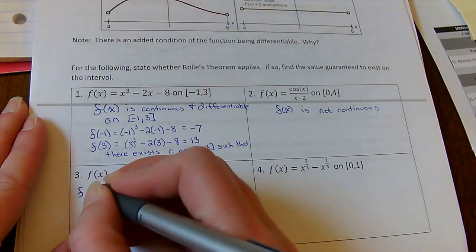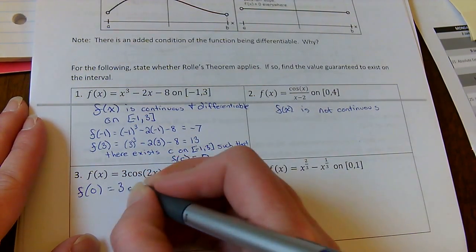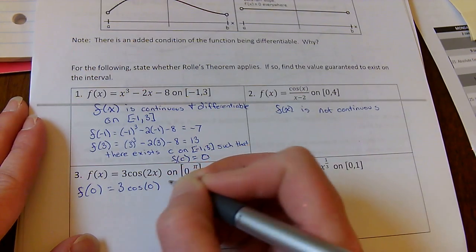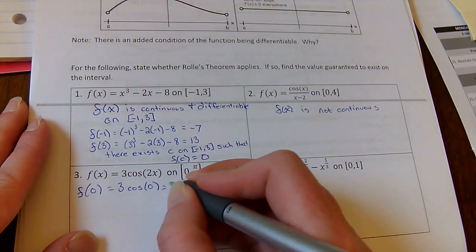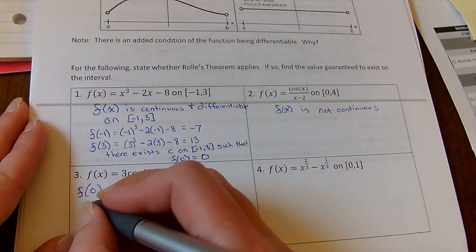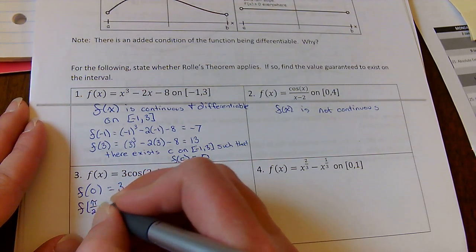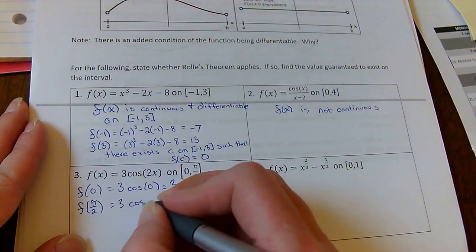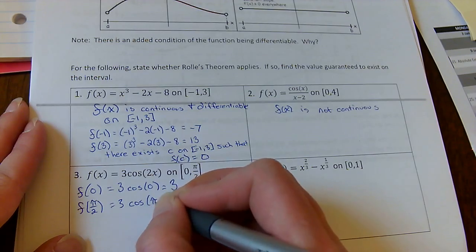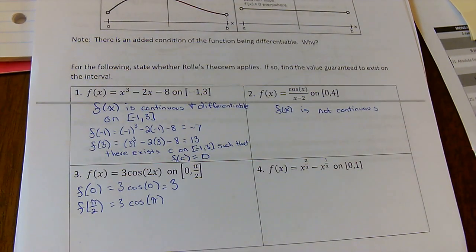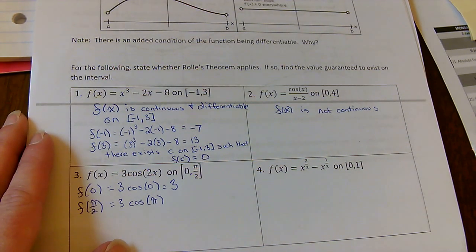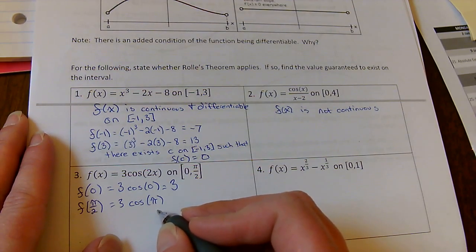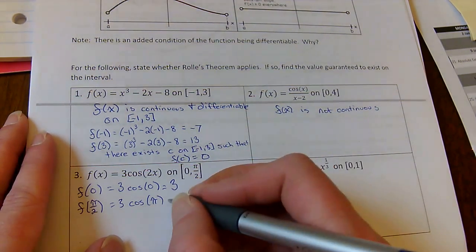Sorry, I skipped a step there. f of 0 equals 3 times cosine of 2 times 0, which would be cosine of 0, which is 1, so that would be 3. If we check pi over 2, 3 times cosine of 2 times pi over 2, which would be cosine of pi, which would be -1 times 3, which is -3.